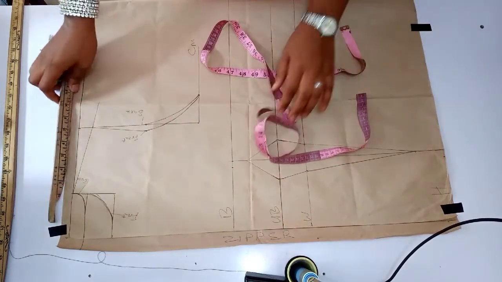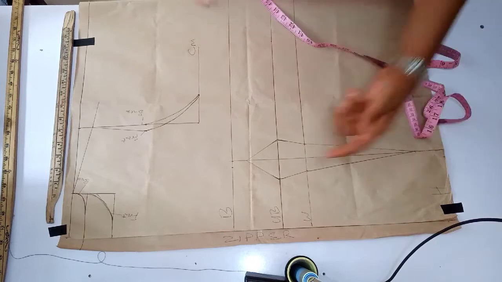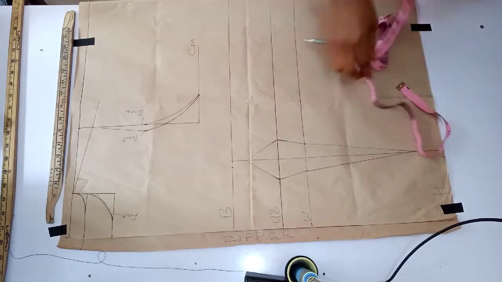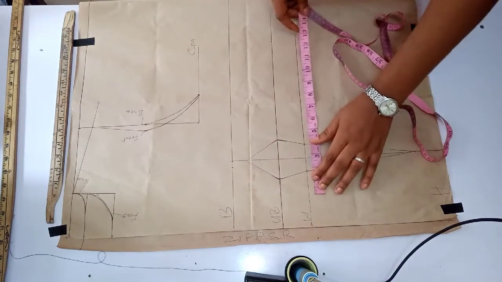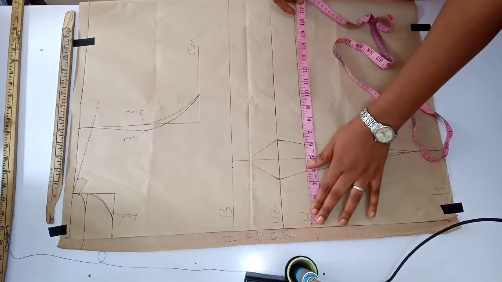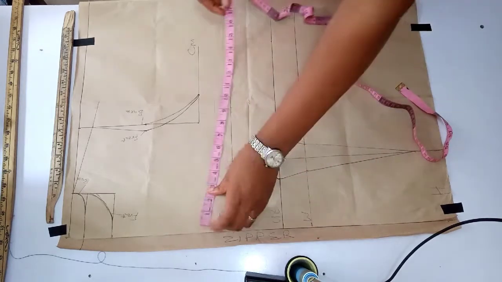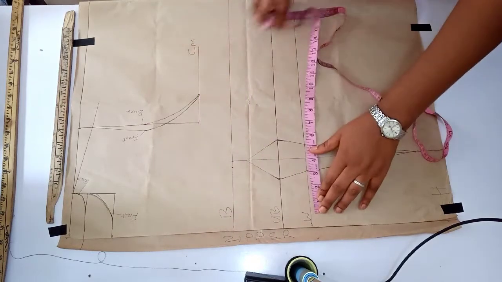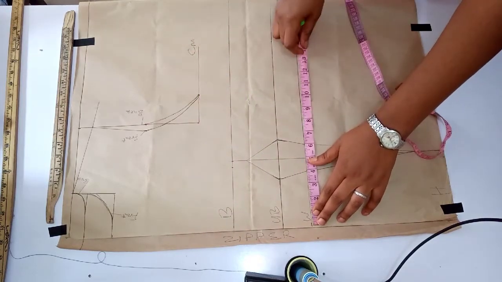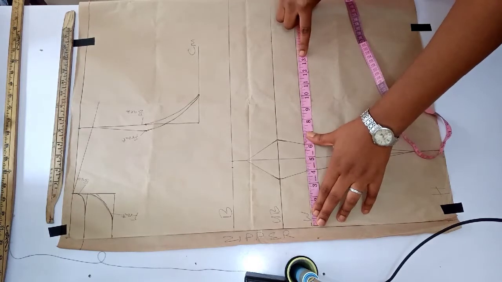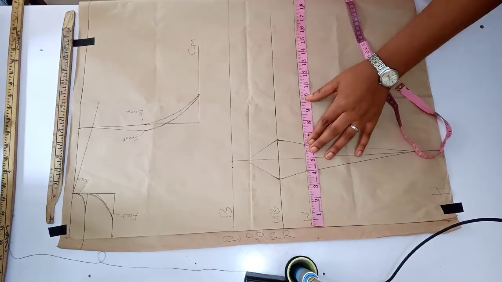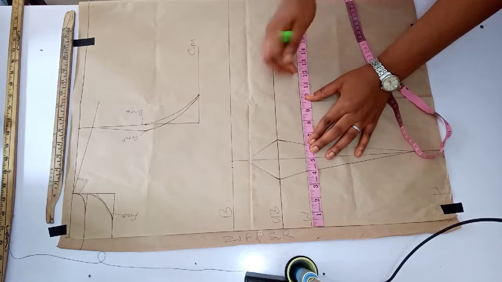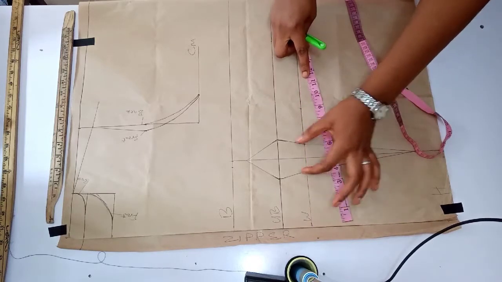Okay. So the next thing now is to start putting my horizontal measurements. The horizontal measurement, that's the circumference of my body. Okay, for the chest measurement, I've already marked it 10.5. So I'll move down to the waist point. The circumference of my waist divided by 4. I have 9 here. And remember, a dart was taken away.